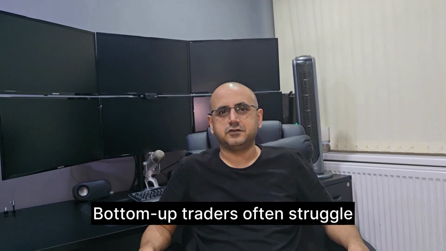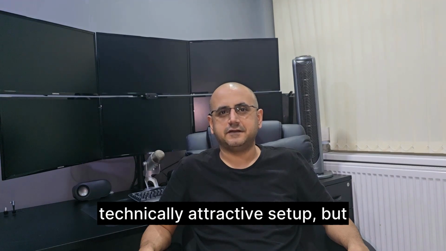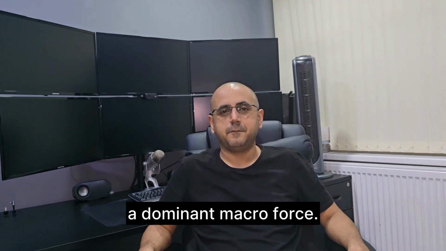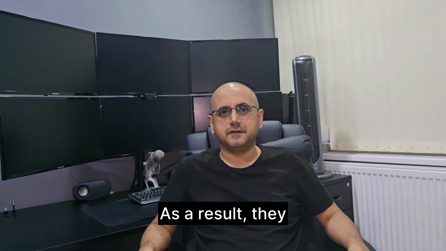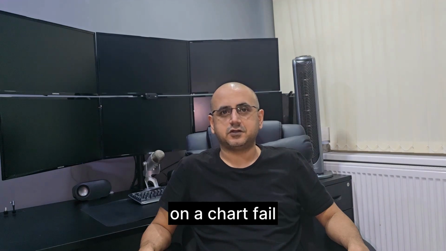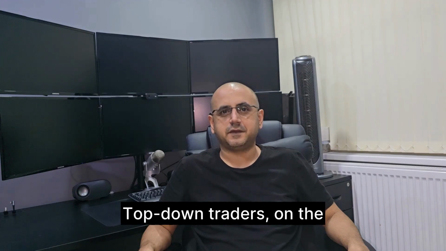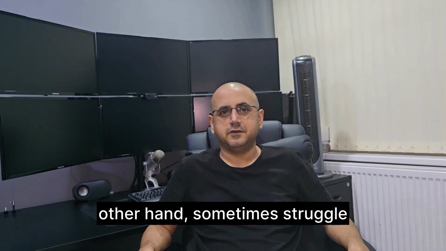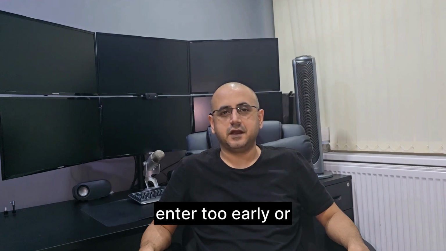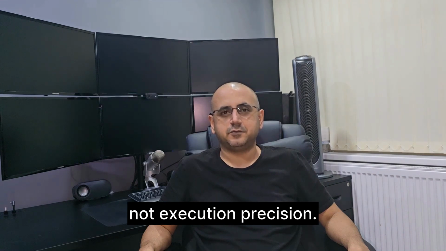Bottom-up traders often struggle with context. They might identify a technically attractive setup, but fail to recognize that it is going against a dominant macro force. As a result, they experience frequent invalidation. Trades that look good on a chart fail because they are misaligned with the bigger picture. Top-down traders, on the other hand, sometimes struggle with timing. They may have a correct macro view, but enter too early or too late. They understand direction, but not execution precision.